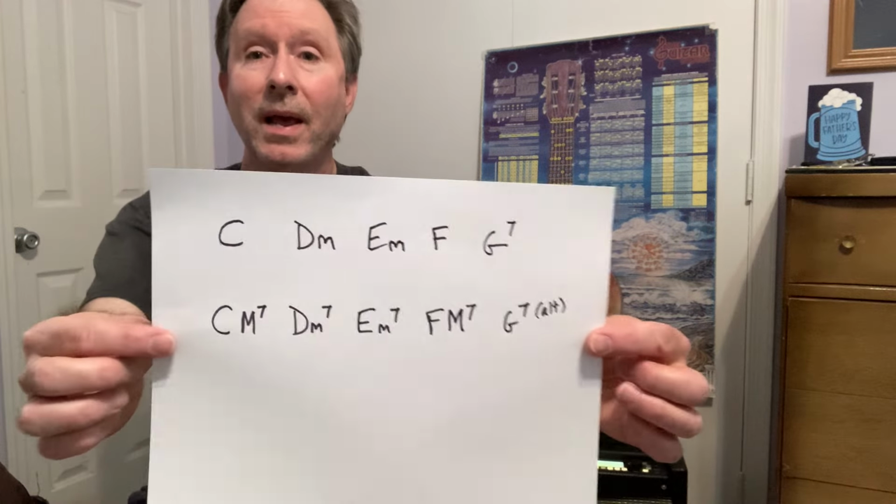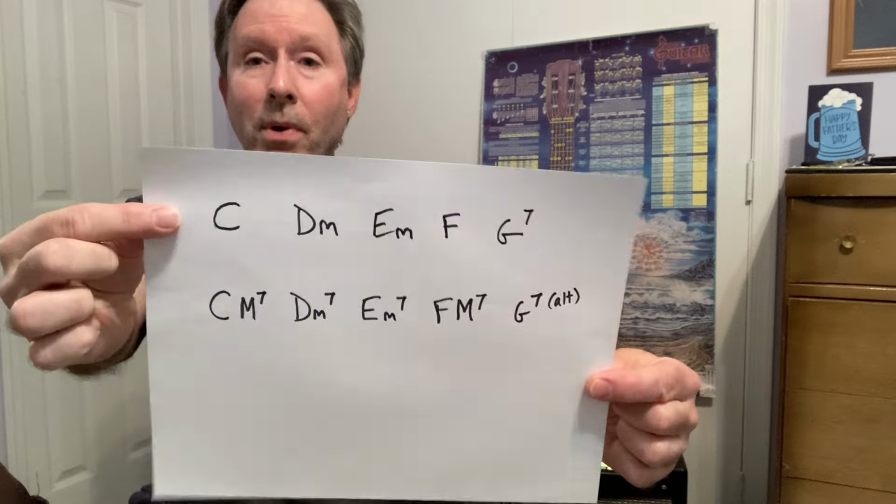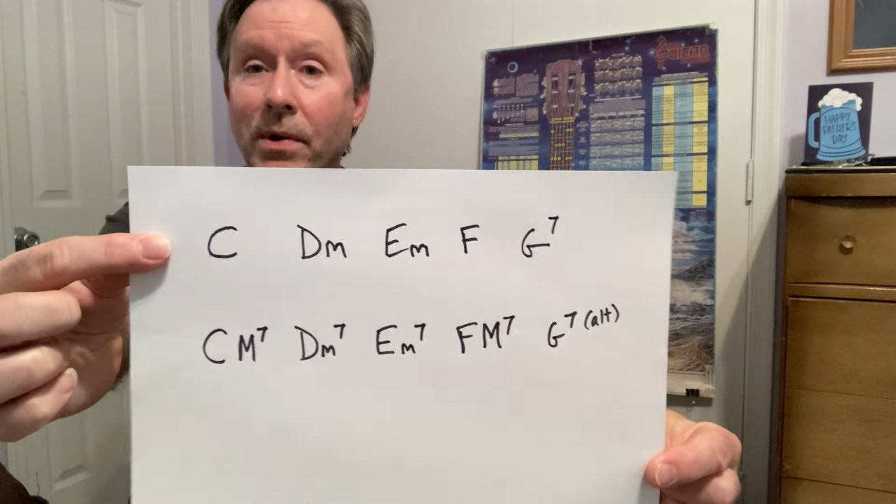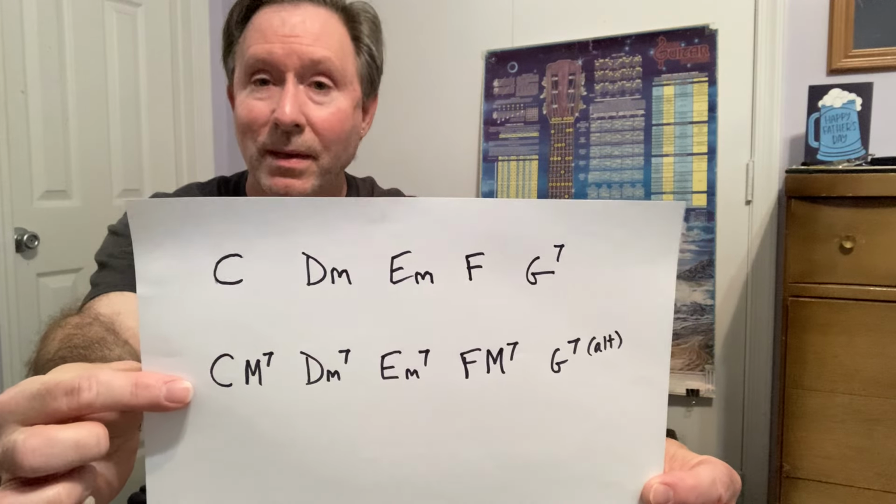And here's the chord progression I'm going to play. So let's say you're given a sheet of music, and if you look at this top row here, it has those chords on it. C, D minor, E minor, F, G7. And let's say you want to fancy them up a little bit. You can substitute on the second row here major sevenths and minor sevenths. And I think you'll like how it sounds. So let me just play it for you so you can hear the difference.